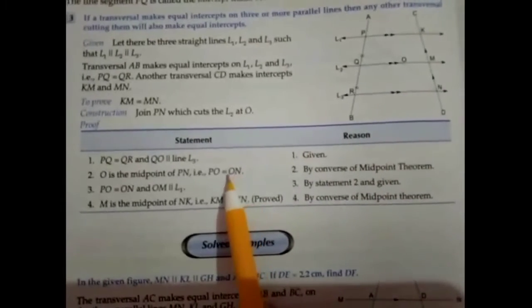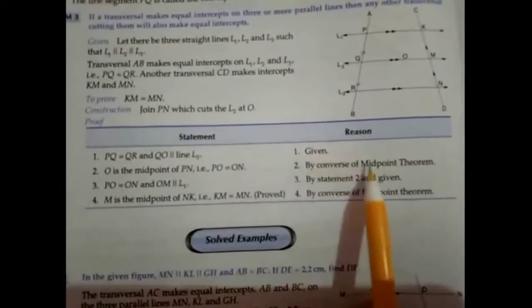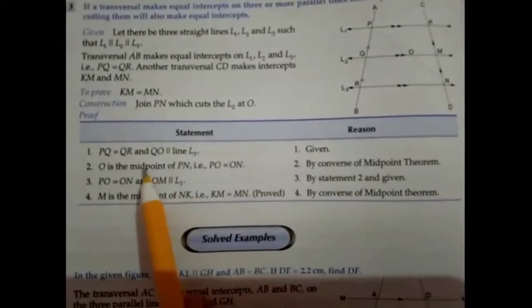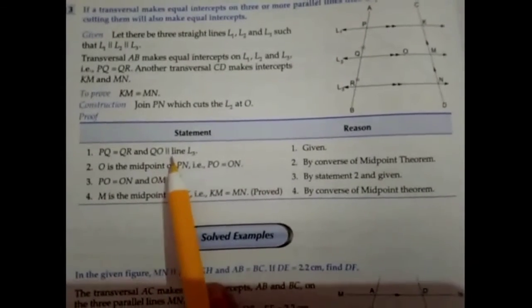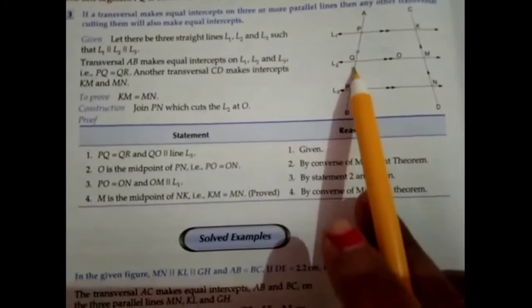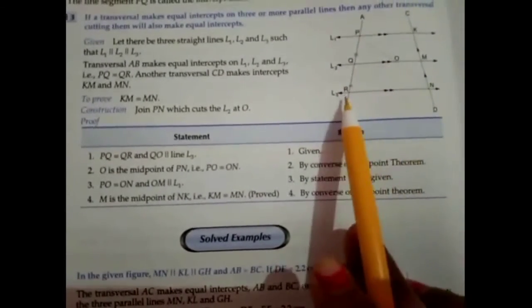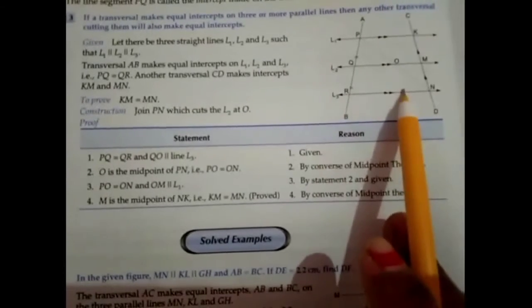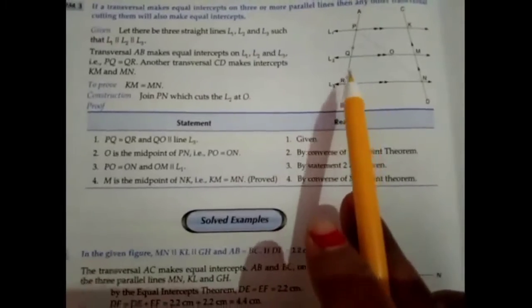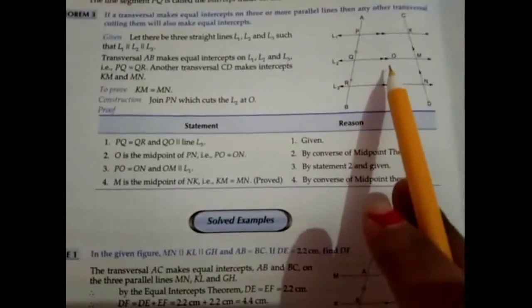Now proof of the theorem. On one column we write down the statement, on another column we write down the reason along with the statement. First statement is PQ equal to QR and QO is parallel to line L3. PQ equal to QR and this line QO is parallel to this L3. It is given. Now O is the midpoint of this MN. O is the midpoint of MN.